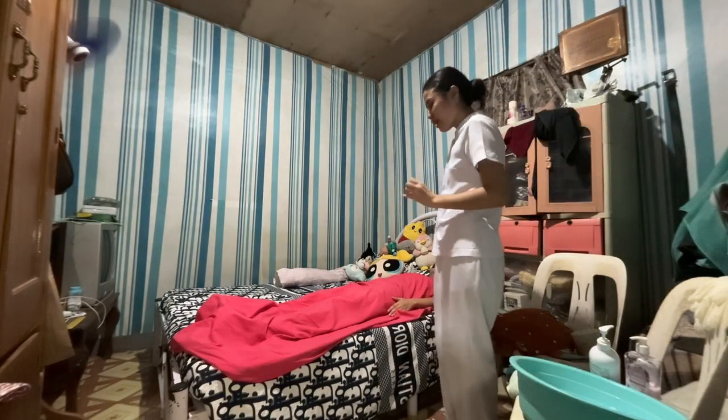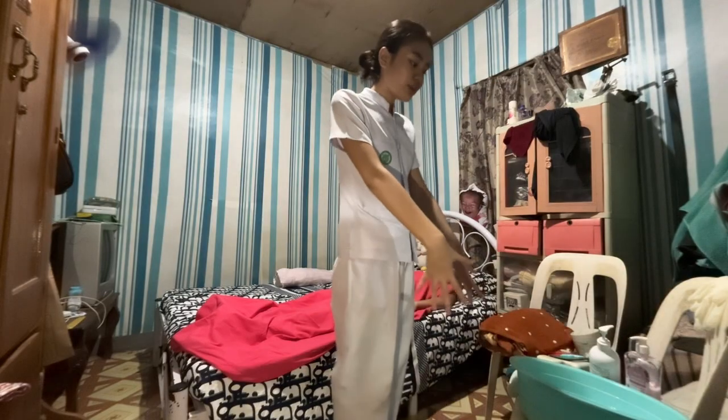After that, for the patient's safety, I will raise the side rails, prepare the water and the washcloths.